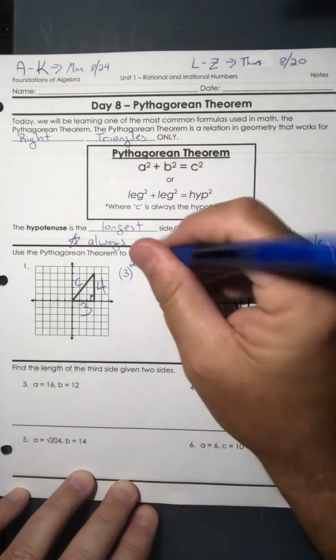3 squared plus, well, I need my b squared. It doesn't give me a b squared. It gives me c. So that means I'm looking for b, but remember my formula tells me I need b squared. And then my c is 4 squared. So I still have a squared plus b squared equals c squared. The previous one's c is what I was looking for, but on this one I'm looking for b, okay? So that's what I'm trying to get by itself.